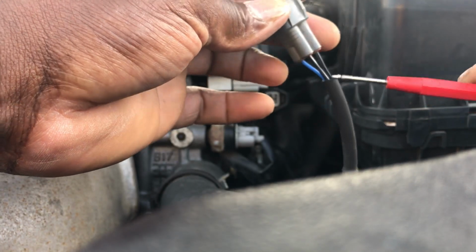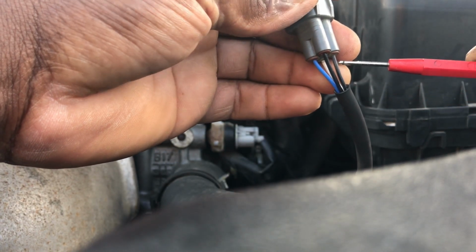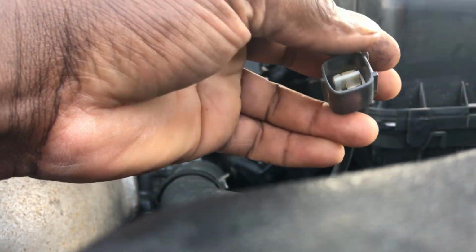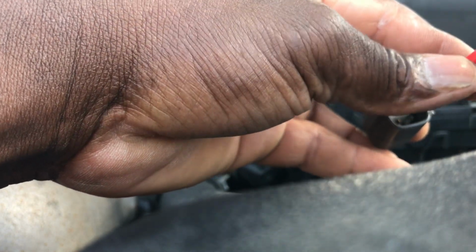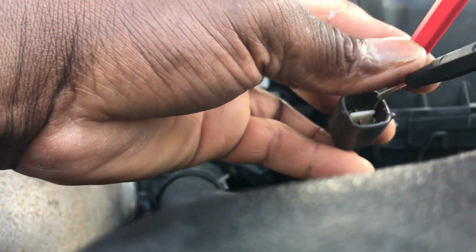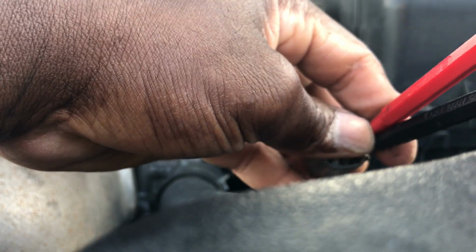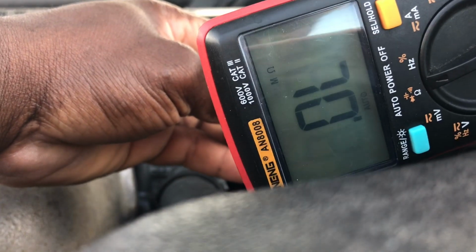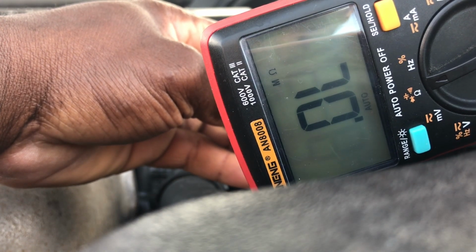As I said before, these two wires, you can see clearly, terminal 1 and terminal 2. And right here, we have terminal 1 and terminal 2. Make sure that we don't bend them. Right here, as you can see, we have no continuity in the circuit. No continuity from the oxygen sensor itself.